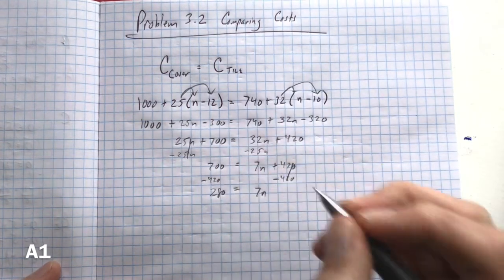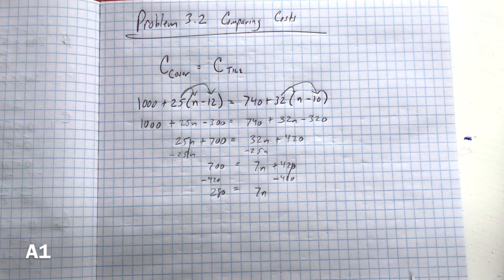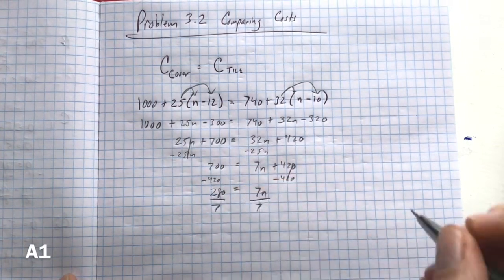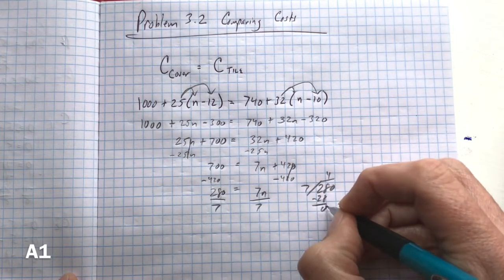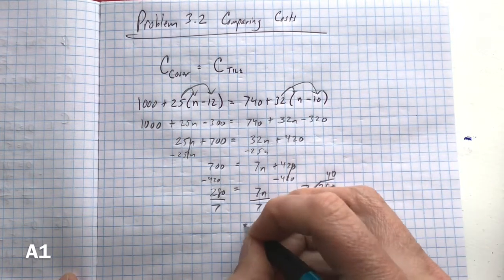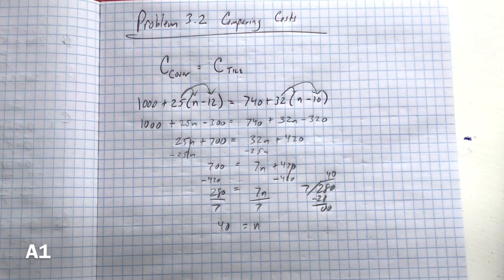280. It gives me a little bit of a warm fuzzy, but I think we got this one. Divide by 7, divide by 7. 280 divided by 7 goes in exactly 40 times, which is nice. So it turns out the companies' costs are equal at 40 tiles.